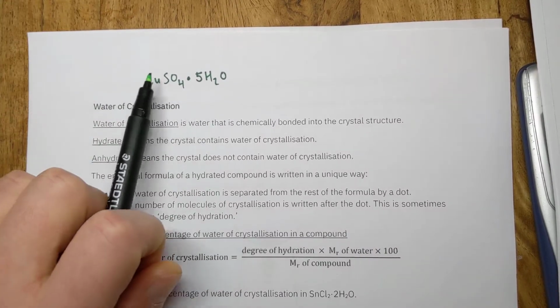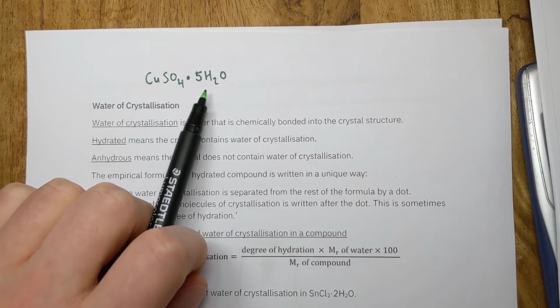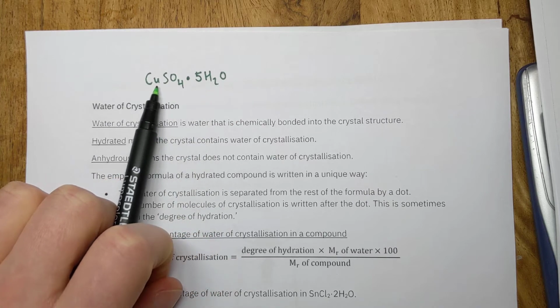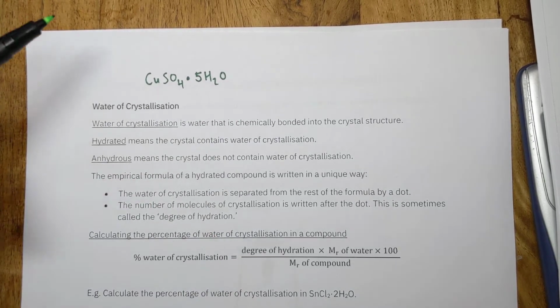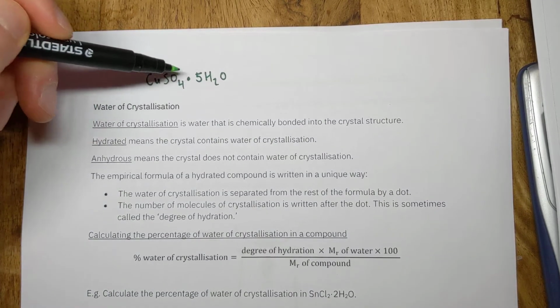All that basically means is it's still copper sulfate, but however it's solidified into a crystal, it's got some water trapped in it. So it is just individual water molecules, but they are chemically bonded to that. So we can't just say it's different. It is actually one thing. Key thing to spot is just that dot there to show it's actually bonded.